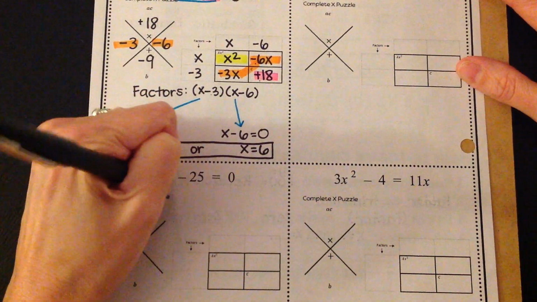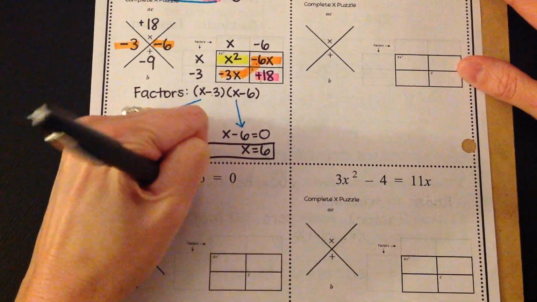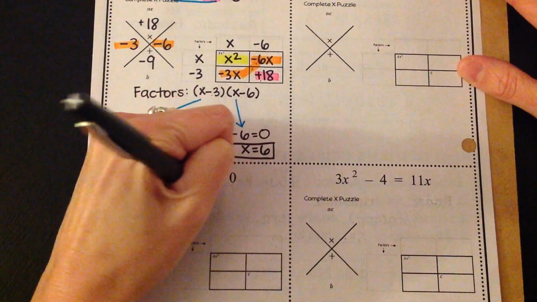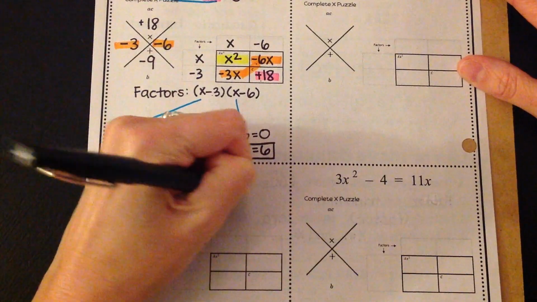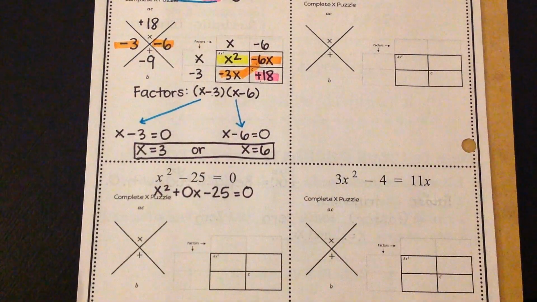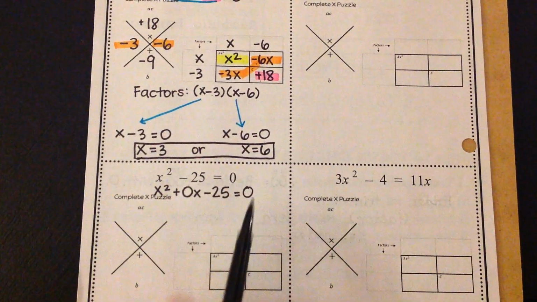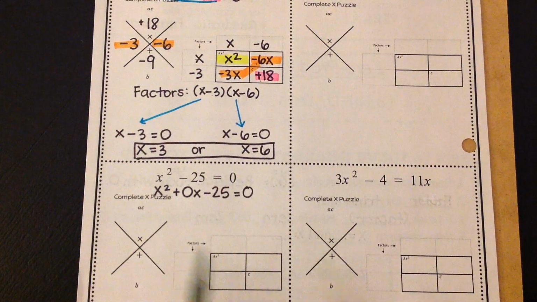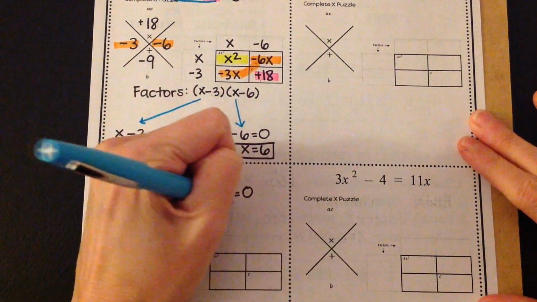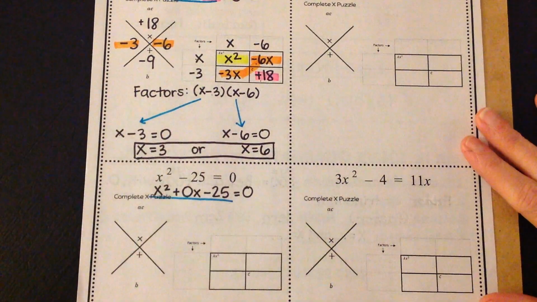So if I don't see an x term in algebra, that is telling you there are 0 x's. So I'm going to go ahead and fill that in so I have a trinomial. And I don't have to move any of my terms because I have a 0 on one side. So now I'm ready to start factoring the trinomial x squared plus 0x minus 25.